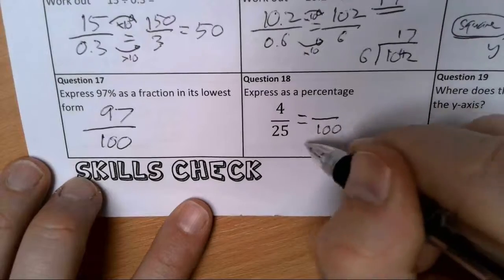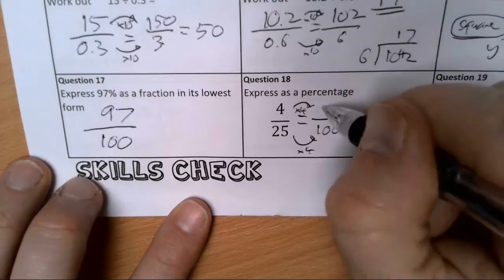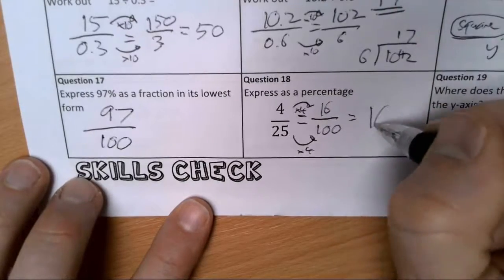Express this as a percentage. You've got to make it out of 100. So I have to times that by 4. If I times that by 4, I've got to times my top by 4. 16 out of 100. 16%.